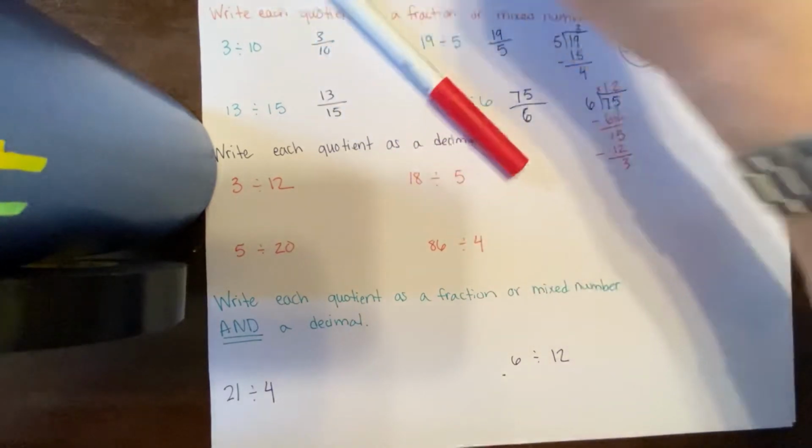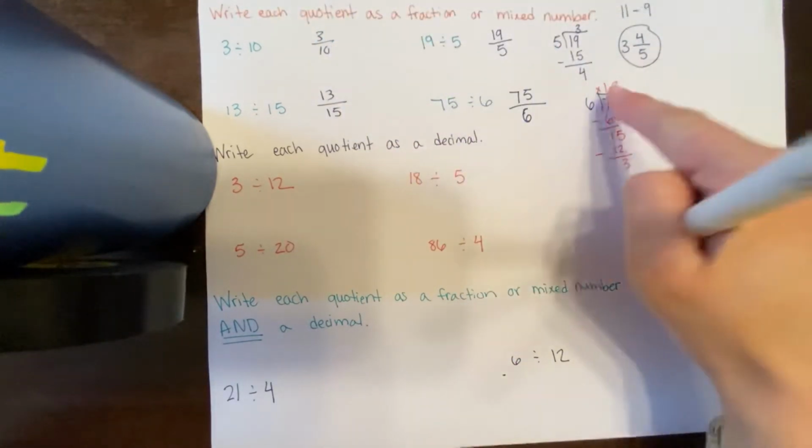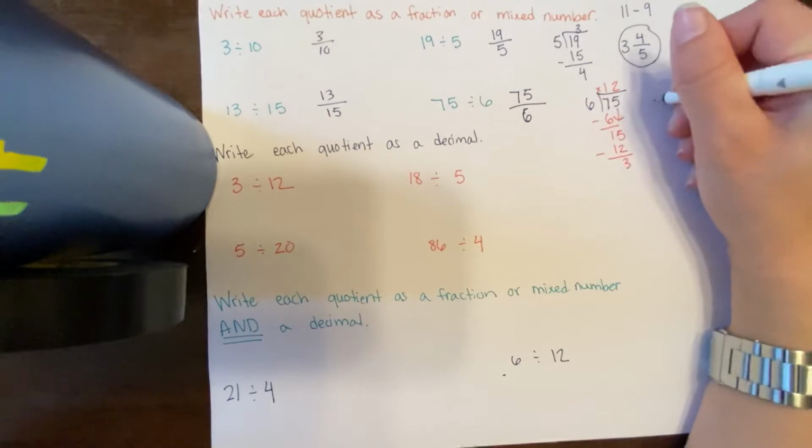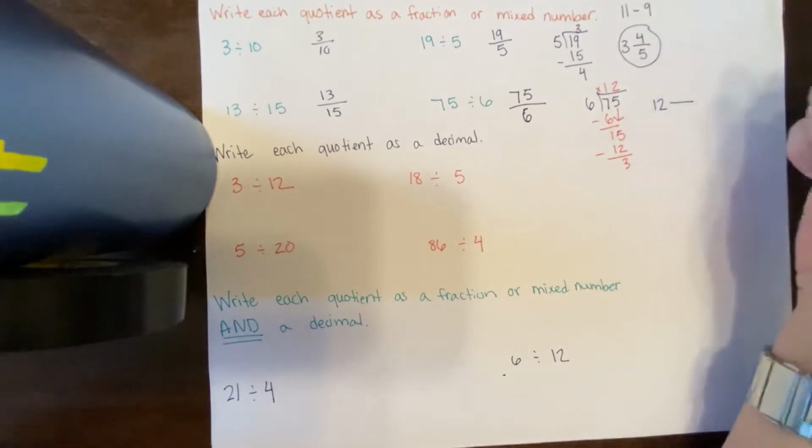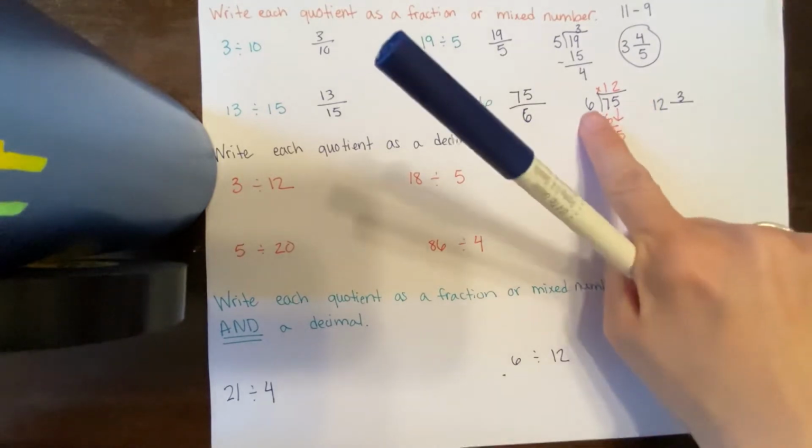So once again, my whole number, my numerator, and my denominator.